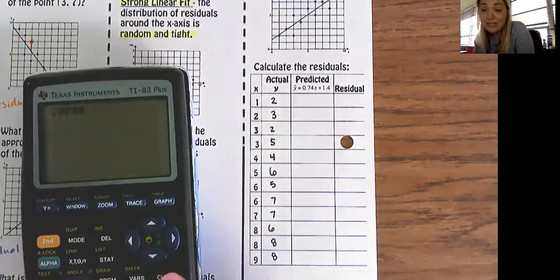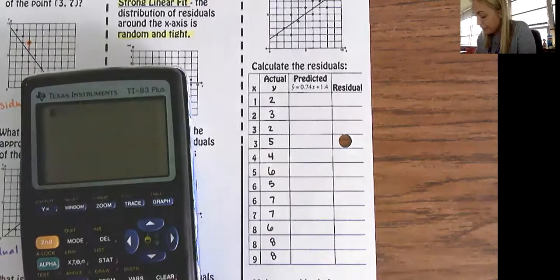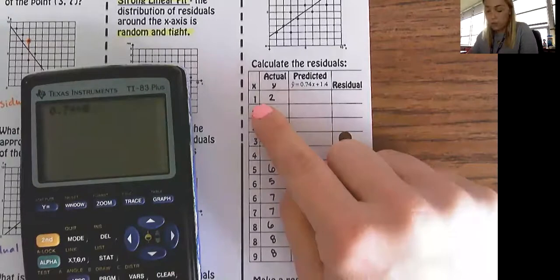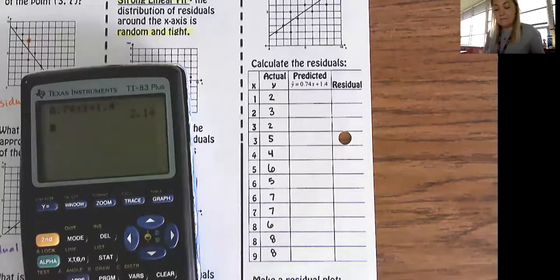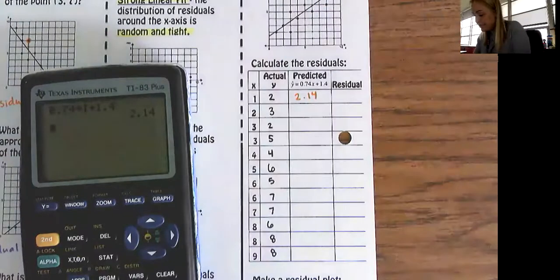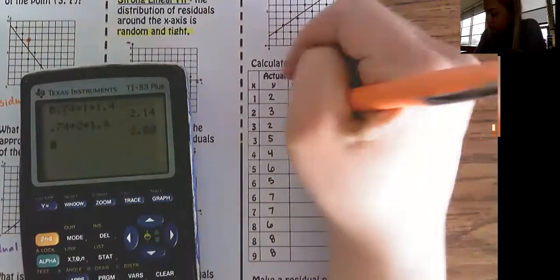I typed in 0.074, let me fix that. 0.74 times my first X value, which is 1, plus 1.4. So my first predicted amount is 2.14. Okay, for my second predicted amount, I'm going to do 0.74 times 2 plus 1.4. And I get 2.88.